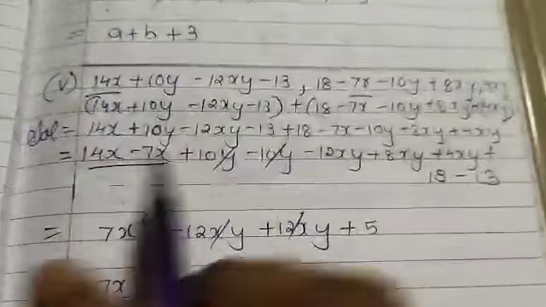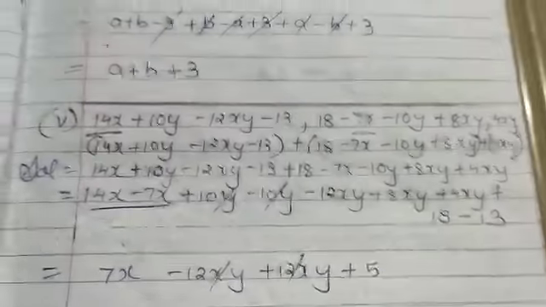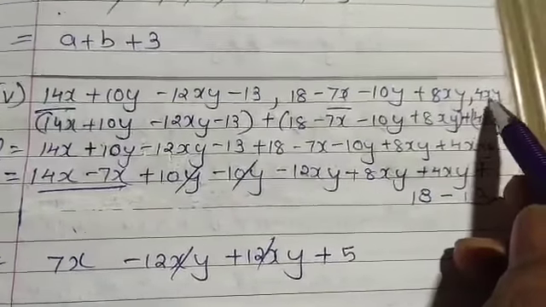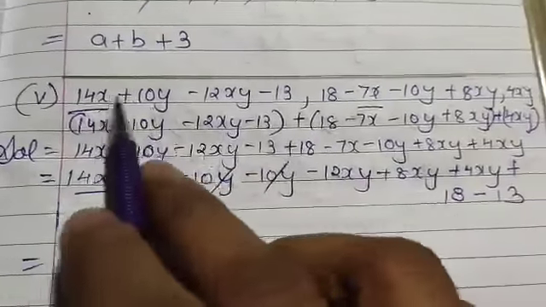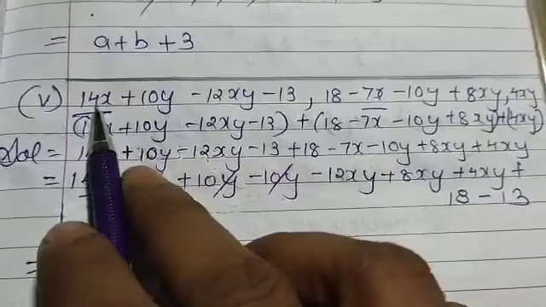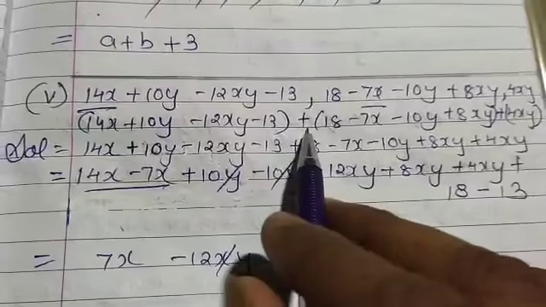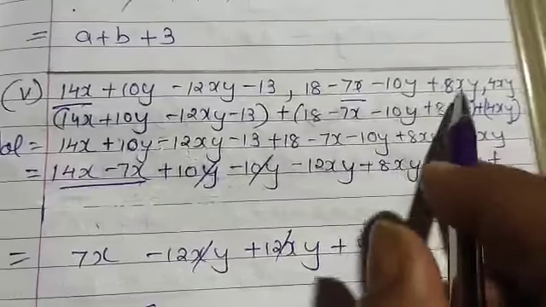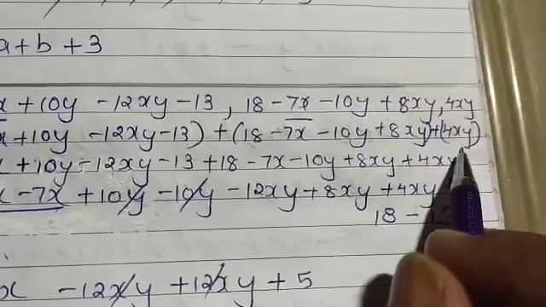Then the next one, see here, 14x plus 10y minus 12xy minus 13 comma 18 minus 7x minus 10y plus 8xy comma minus 4xy. Dear student, what you have to do first? First you have to put all the expression in bracket. This is the first expression, that is 14x plus 10y minus 12xy minus 13 in bracket. Then in place of comma you have to put plus sign because we are adding. Then 18 minus 7x minus 10y plus 8xy in another bracket. Then in place of comma put plus sign, that is 4xy in another bracket.